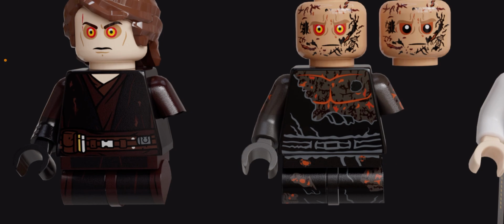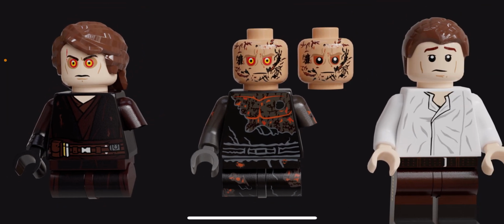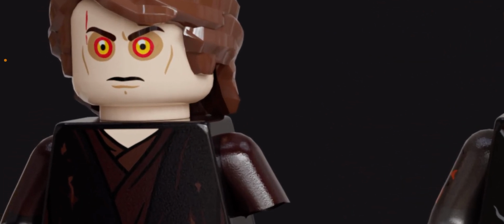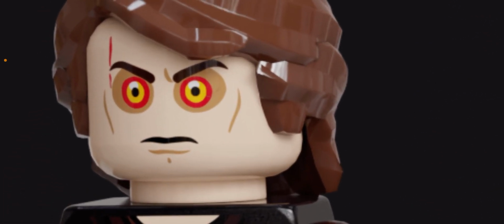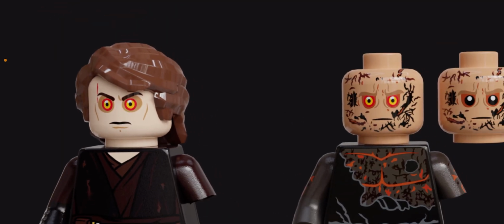So this first alternate model, this is an alternate model of Sith Anakin that's supposed to be him when he's about to start burning and all, and his limbs are lost. And as you can see, I have an alternate head for Sith Anakin, one with yellow eyes. Now, overall, the custom head is exactly the same as my custom Sith Anakin head. It just has yellow eyes.